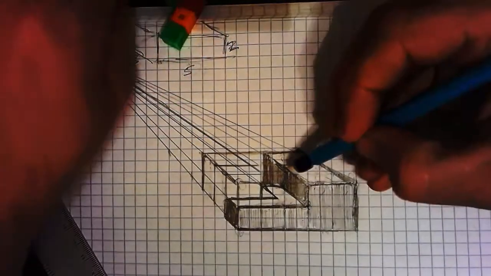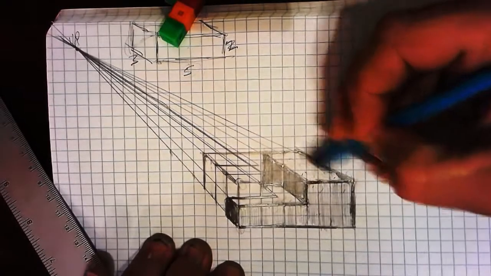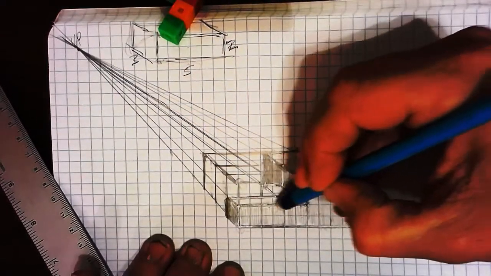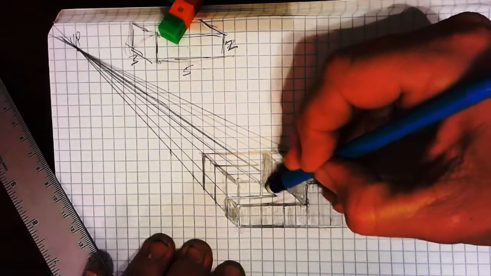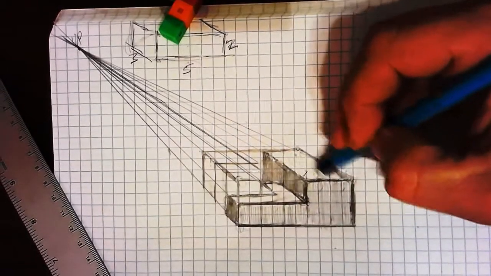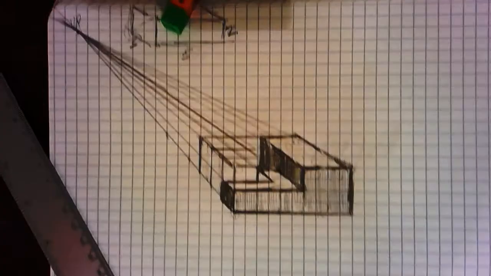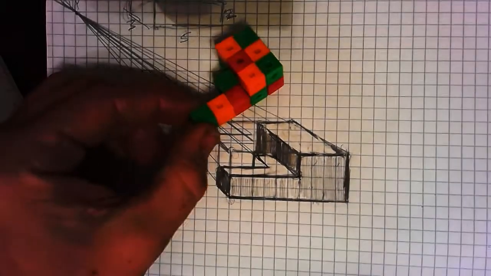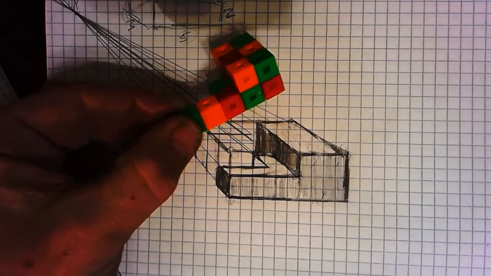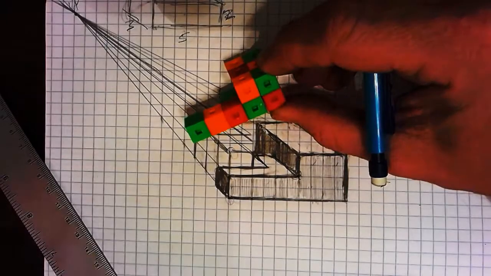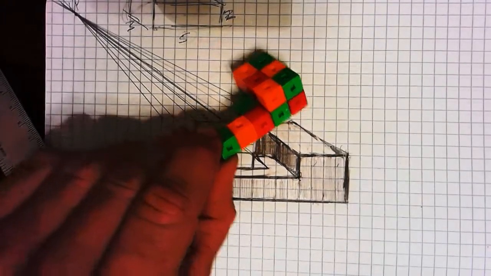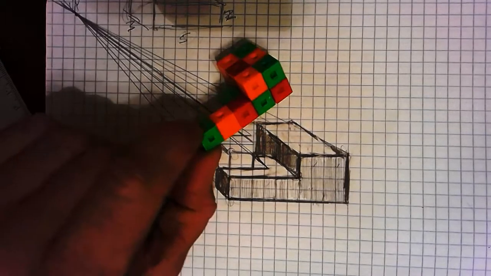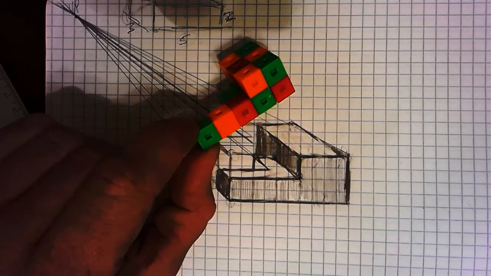And then anything on the top we're going to leave white, so I'm going to erase that even more. That's not too bad. Not too bad at all. So I can get a good light on it. Not bad, not bad. Okay.